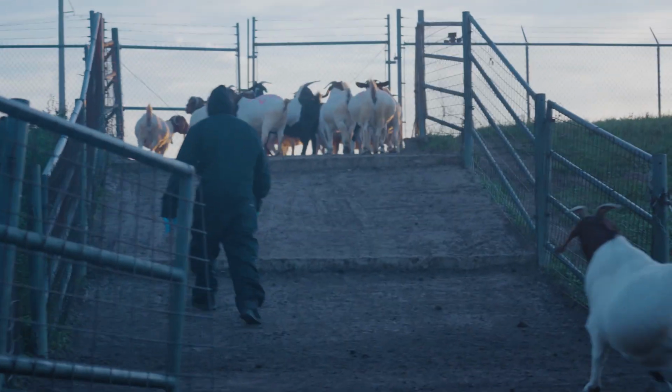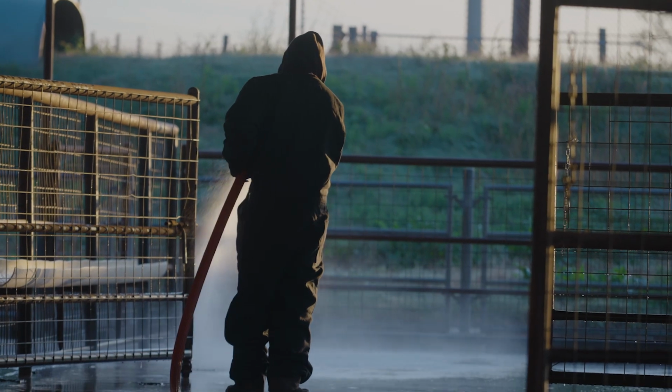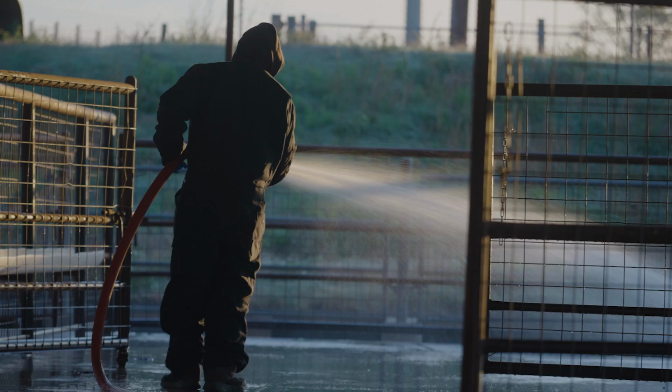Some of it can be managed by isolation of the herd and treatment of the herd. Some of it has to do with depopulation. Sometimes you have to remove sick animals from the herd so that way it saves the greater herd.